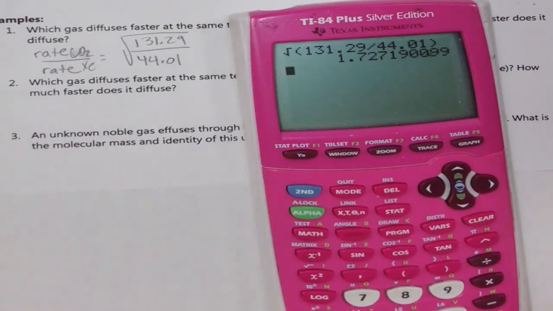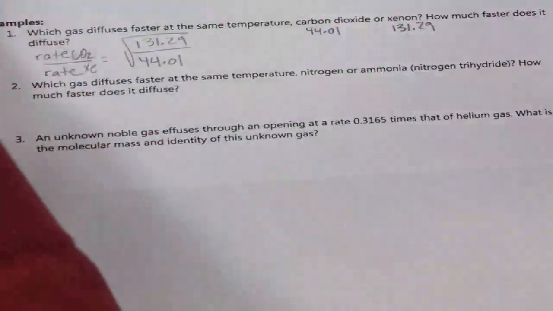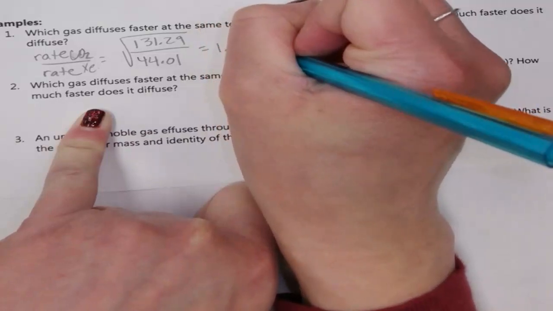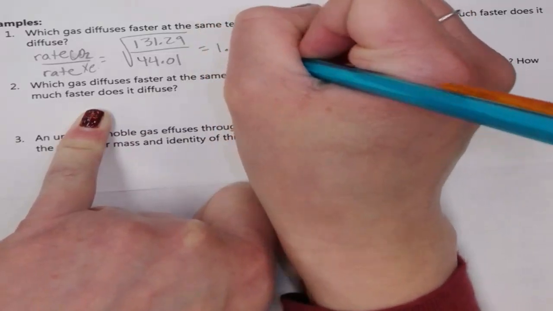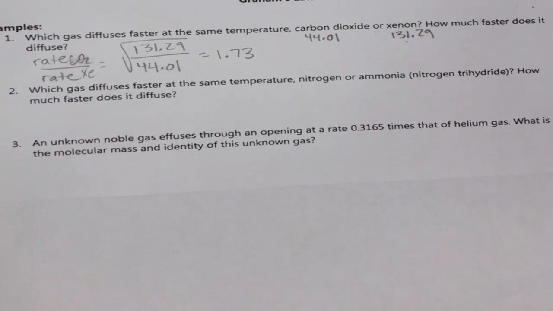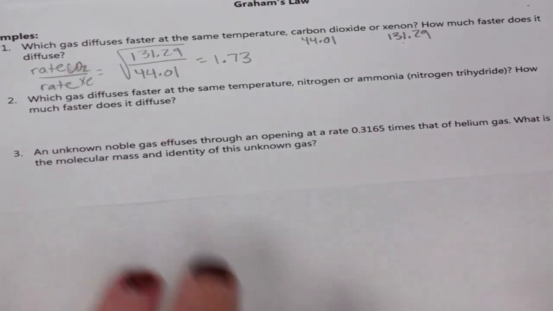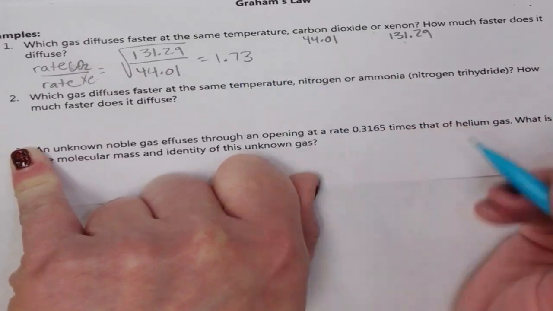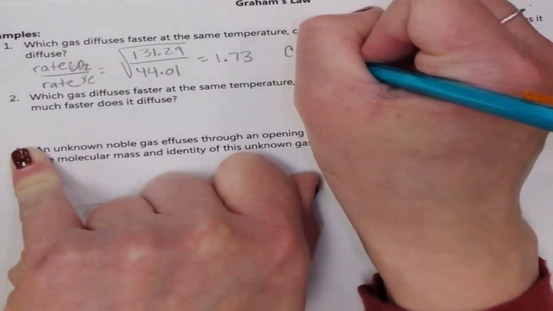All right, so let's go out to 3 sig figs, 1.73. So what does that mean? That means carbon dioxide diffuses 1.73 times faster than xenon.